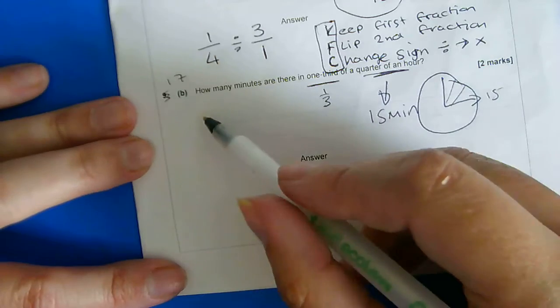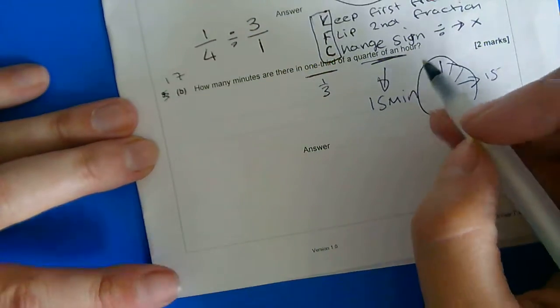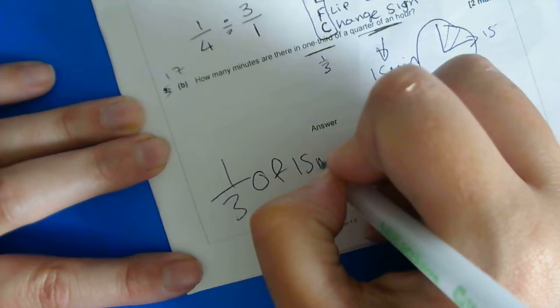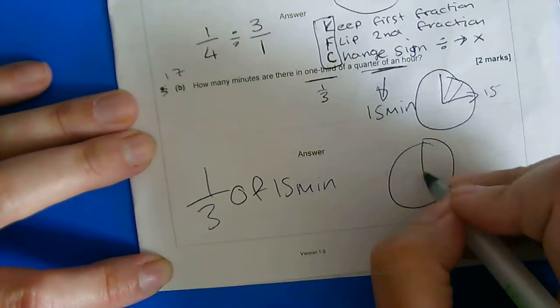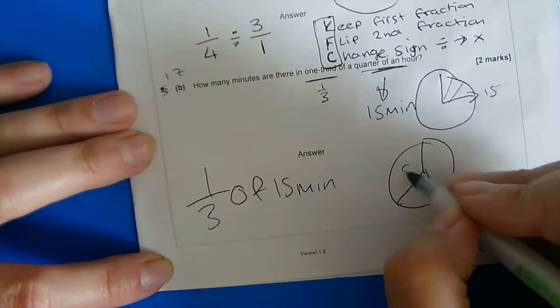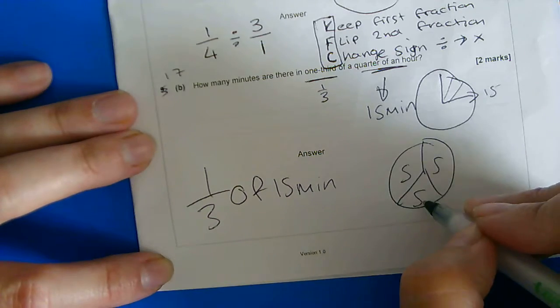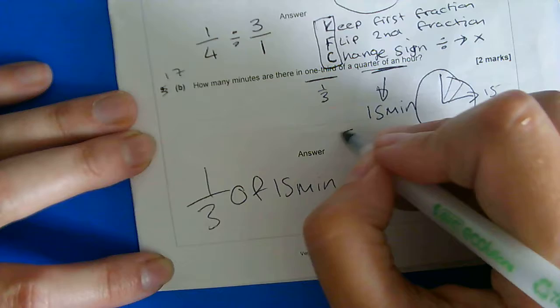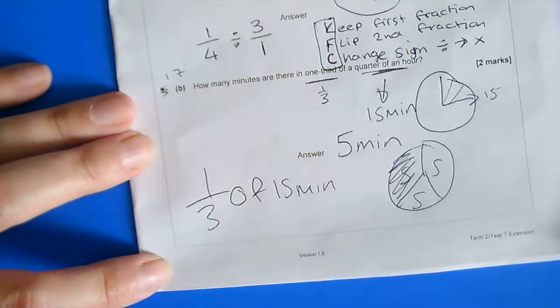So the question basically says, how many minutes are there in 1/3 of 15 minutes? So what is 1/3 of 15 minutes? Think about it, split 15 up into 3. So it'd be 5 in each piece. 5 minutes, 10 minutes, 15 minutes. So a third is just one of those sections. So a third would be 5 minutes. Okay?